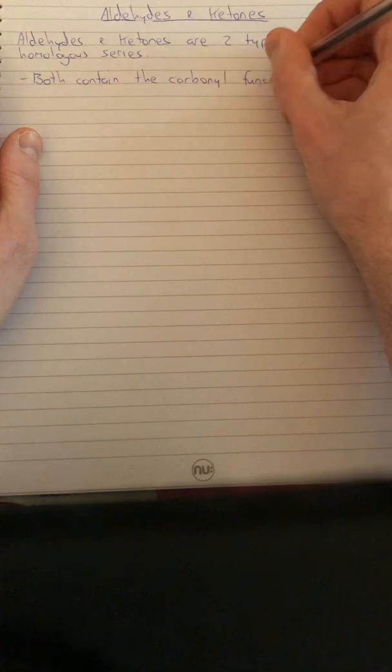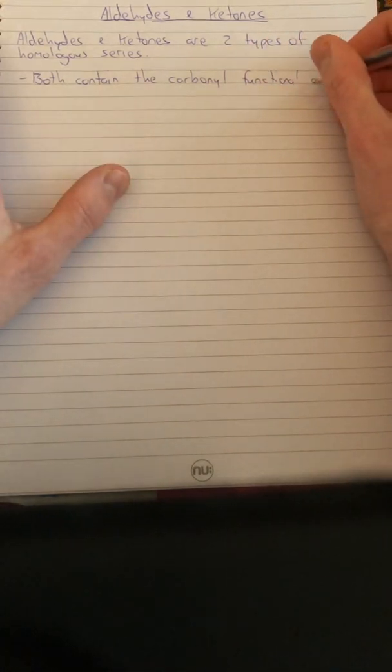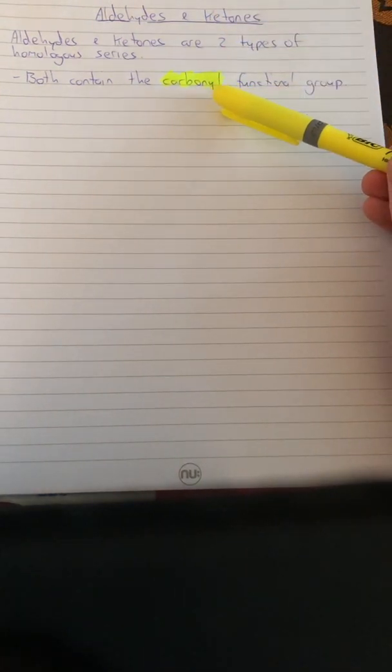Now, what's important about these is both contain the carbonyl functional group. And that there is so important. You need to know your functional groups. Okay, so the alcohols have hydroxyl, the carboxylic acids have carboxyl, the alkenes have a carbon-to-carbon double bond, aldehydes and ketones have the carbonyl functional group.